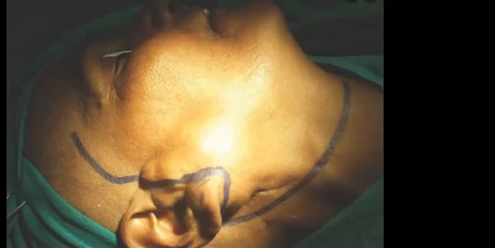So preservation of the facial nerve is very important in parotid salivary gland tumor surgeries, superficial parotidectomies. One technique is Conley's point, C-O-N-L-E-Y. The next is the Hamilton-Bailey technique. You all know about the Bailey textbook. So it is the Hamilton-Bailey technique.